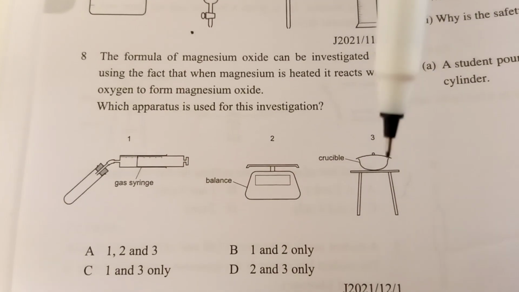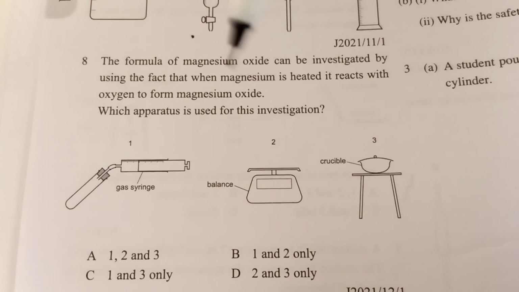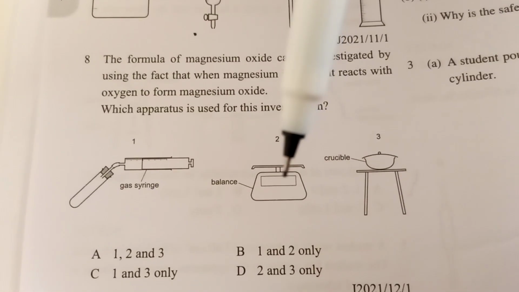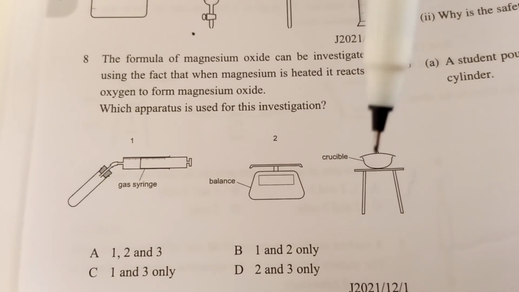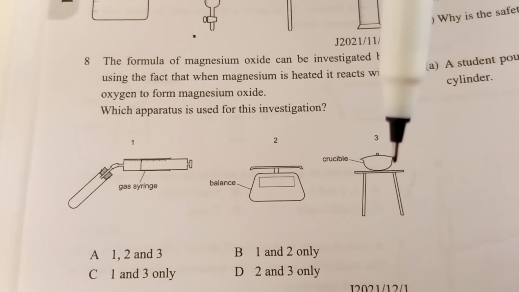We take the crucible and the lid and weigh it on a balance. We get the mass of crucible, lid plus magnesium before heating.